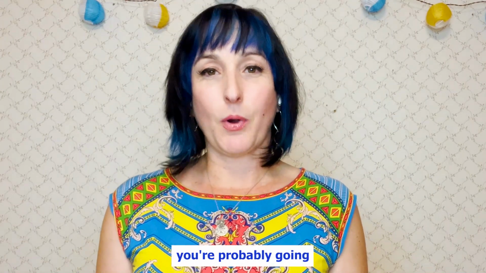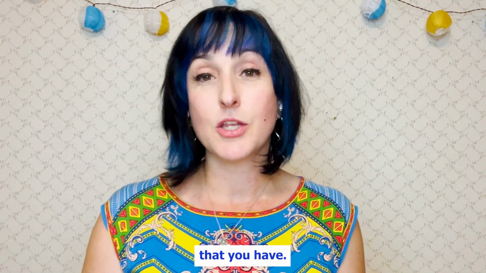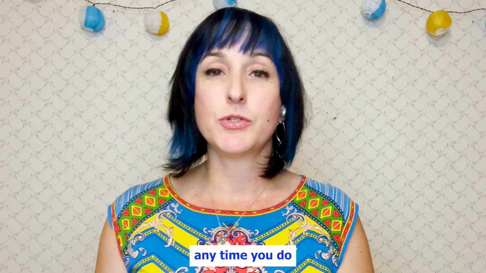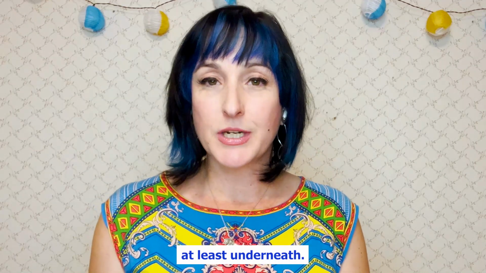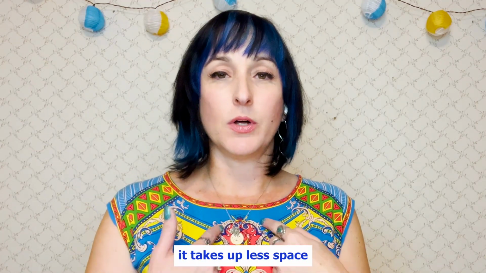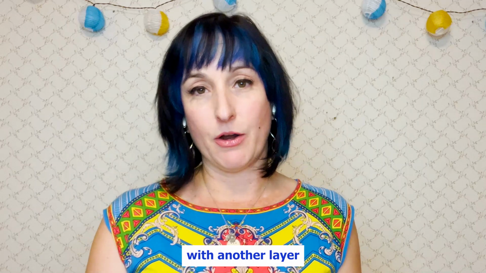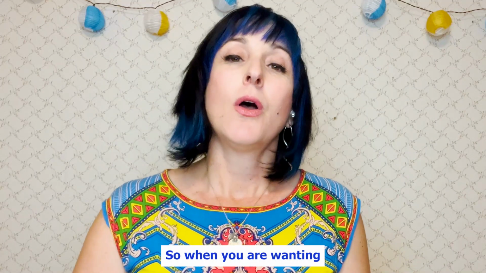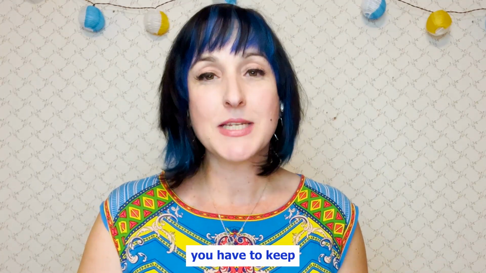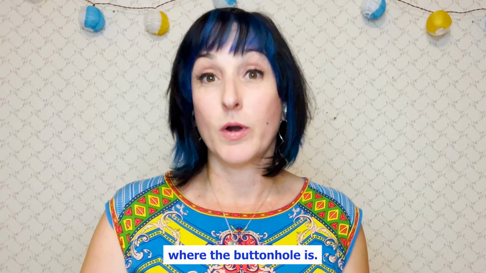Most of the time you're probably going to see vertical buttonholes, like on your button-up shirts and jackets. A lot of times those are going to be vertical buttonholes. The reason for that is because anytime you do a buttonhole or a button, you have to have that reinforcement, that second layer at least underneath. A vertical buttonhole takes up less space because it's up and down, so less fabric and interfacing is needed underneath to reinforce it so that your button and buttonhole doesn't just rip out of your garment. So when you want to do a horizontal buttonhole, you have to keep in mind that you're going to have more reinforcement going in behind the garment where the buttonhole is.